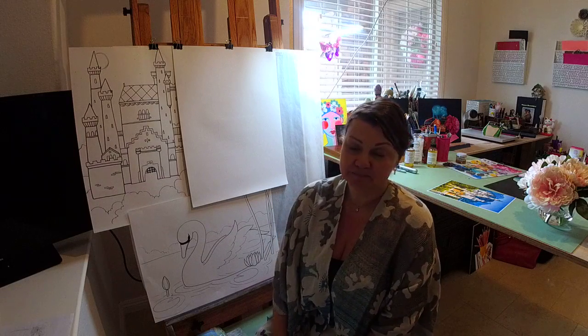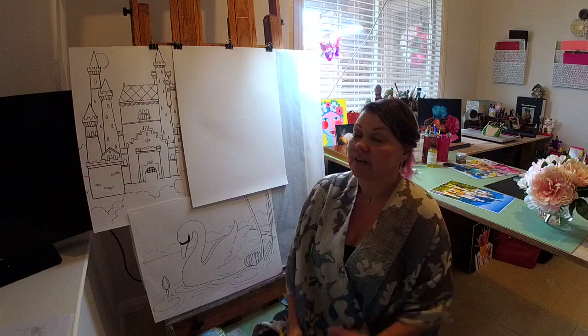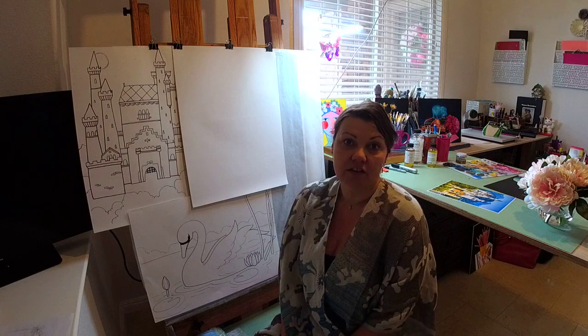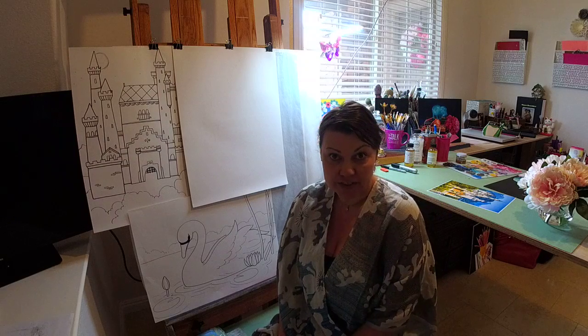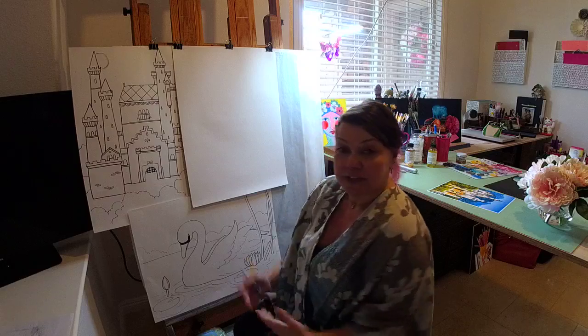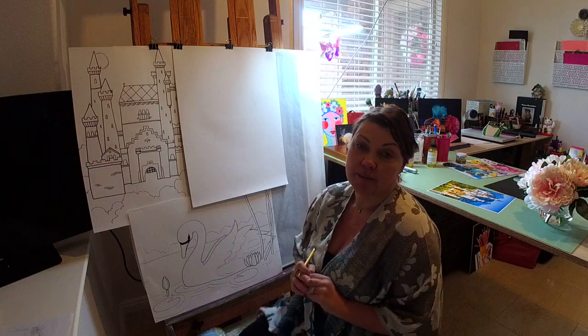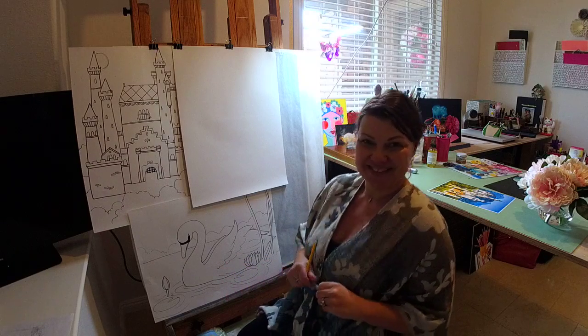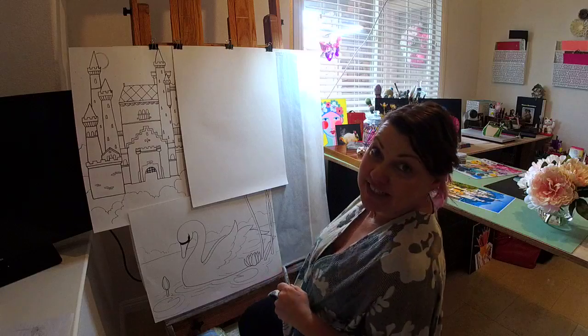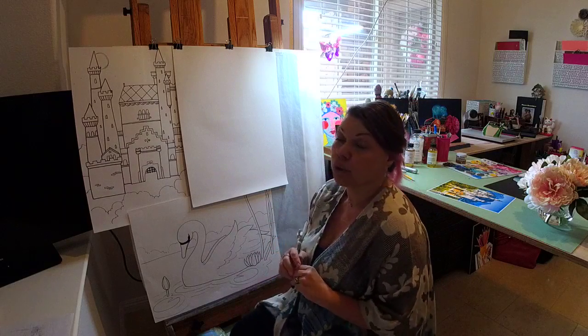So it's Friday and we are doing the last of our Swan Castle themed drawings. And you guys are gonna follow along with me. So grab your paper and your pencil and we'll get started. So today we are doing a coat of arms.